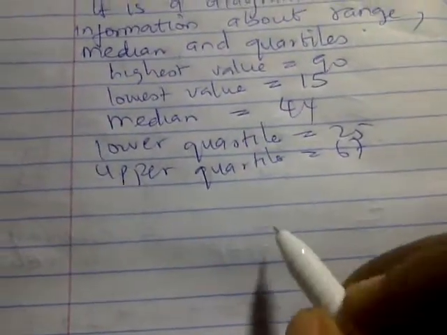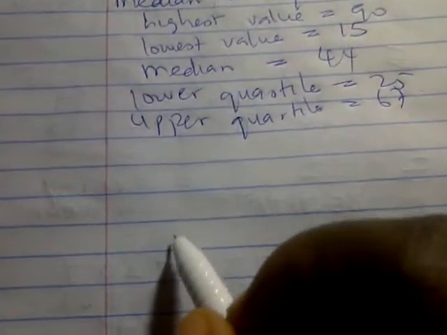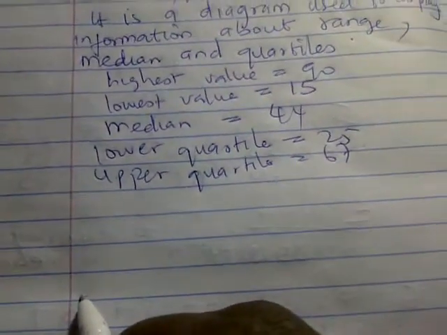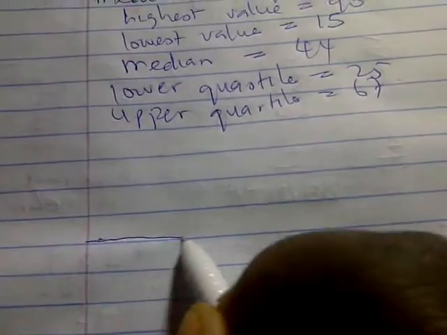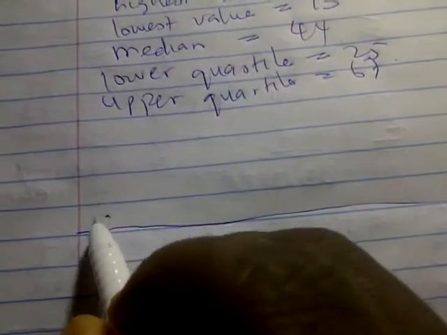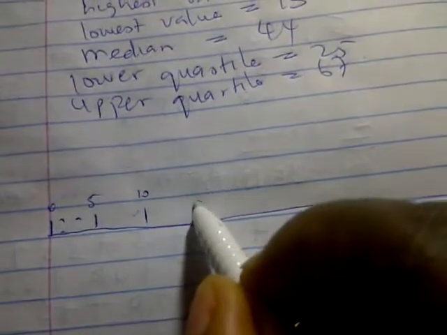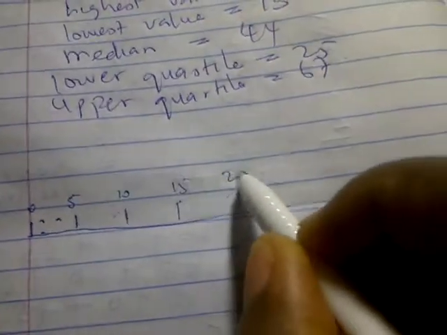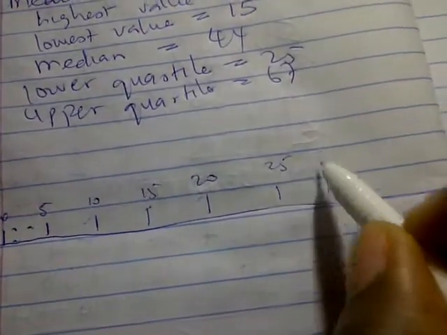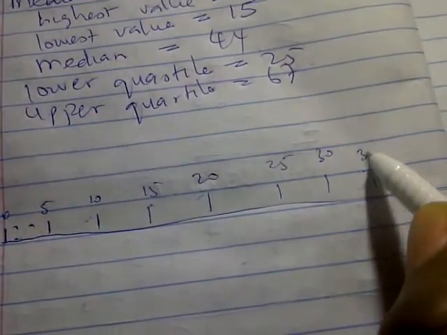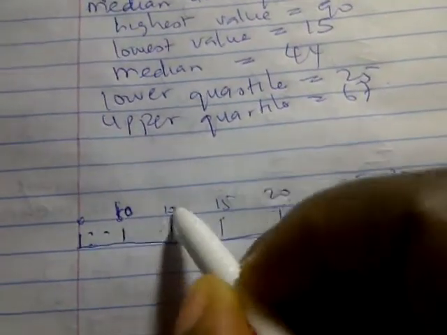Okay, now you first start. Now normally we actually use a graph or a line, a calibrated line to do this. First of all, let me calibrate in fives. Okay, so we'll have about, let's say this is 0, and this is 5, this is 10, this is 15, this is 20, this is 25, this is 30, this is 35, this is 40. Okay, it won't be enough, or let me change it to 10. This is 10, this is 20.